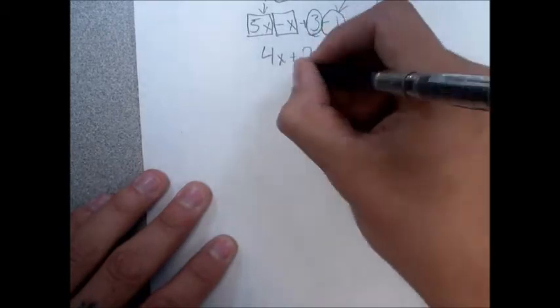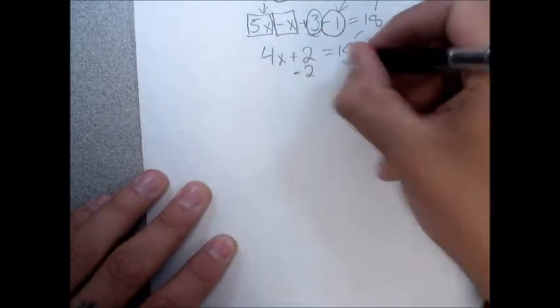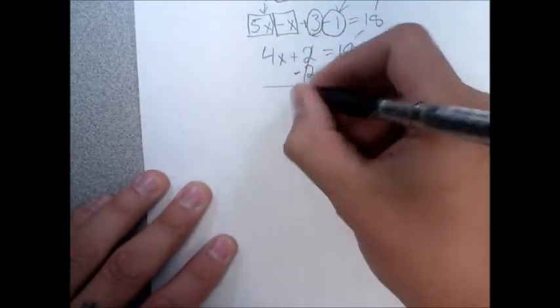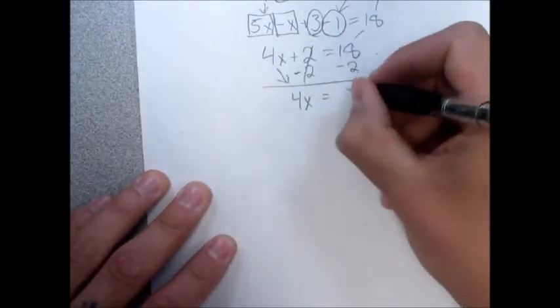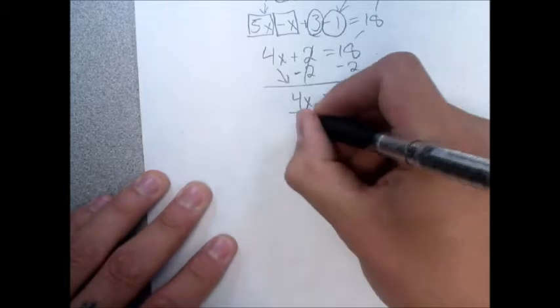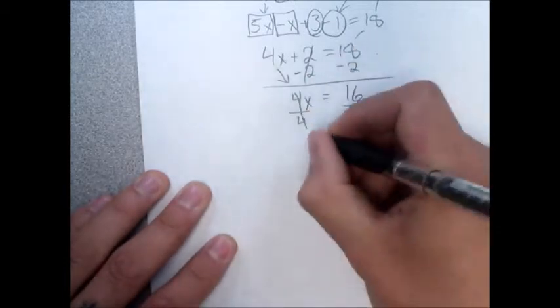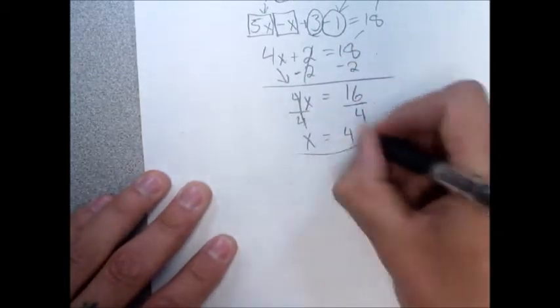So inverse of plus 2 is minus 2, so I'm going to subtract 2 on both sides. I'm left with 4x, and on this side I'm left with 16. Divide by 4 on both sides. X then has to be 4.